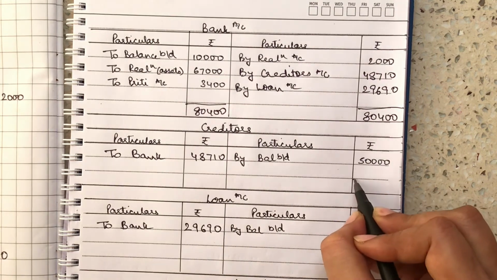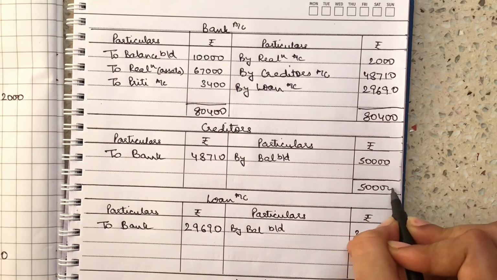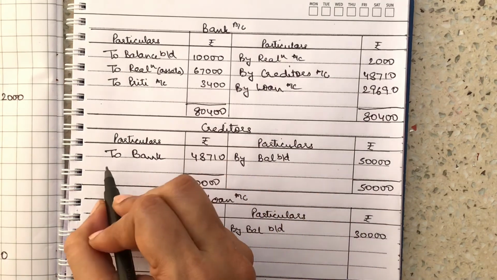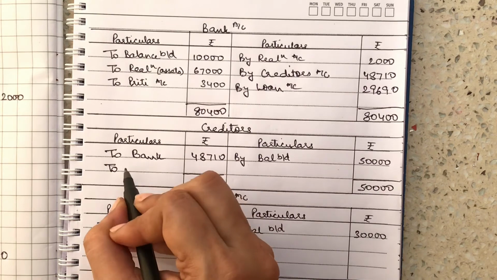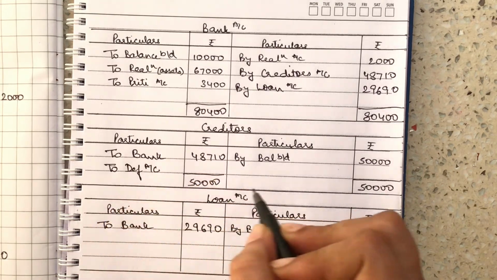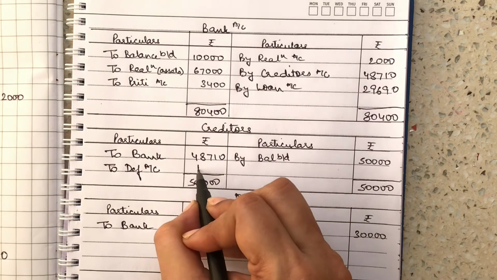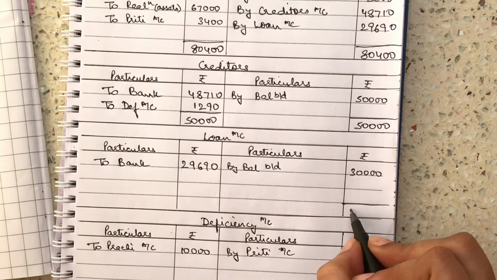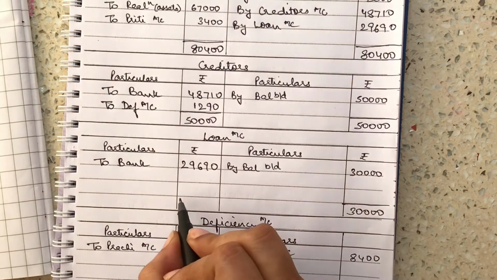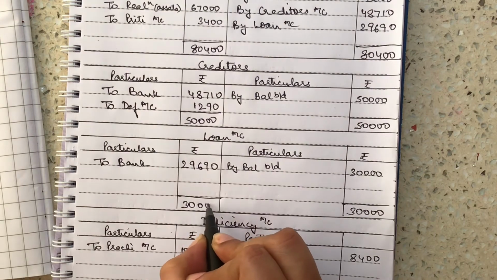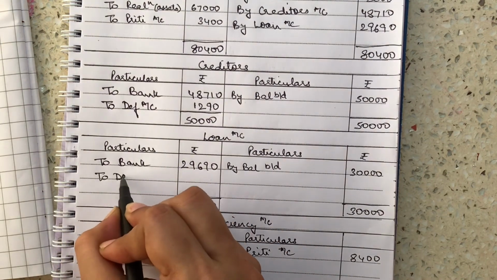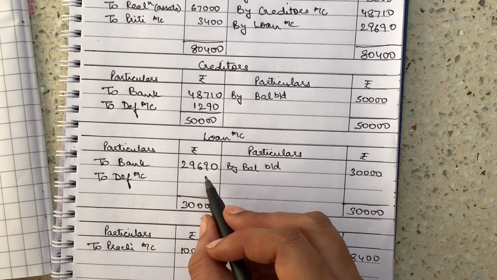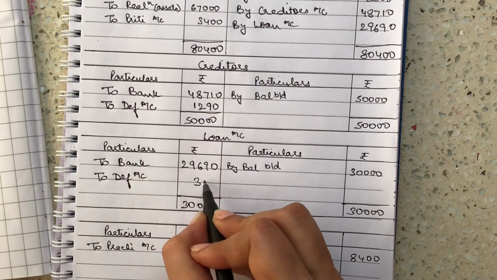Let's find out how much this is. Total is 50,000. Right here 50,000. 50,000 minus this 48,710, to deficiency account is how much? 1,290. And here also the same, it's 30,000 over here. To deficiency account is 30,000 minus 29,690, that is 310.